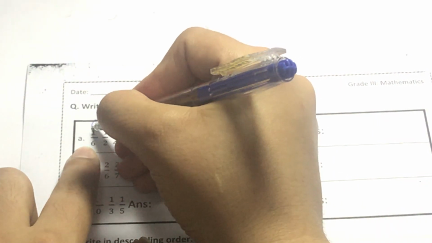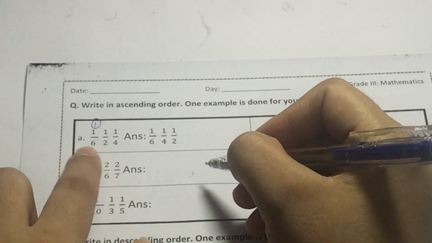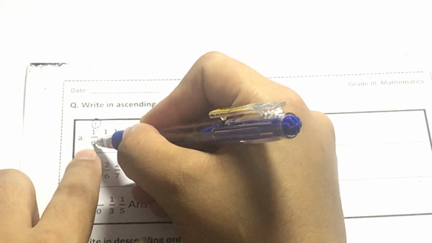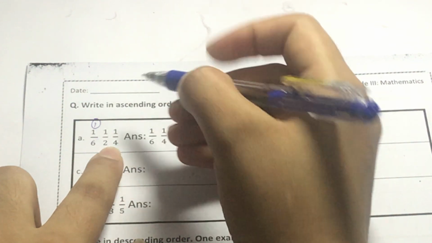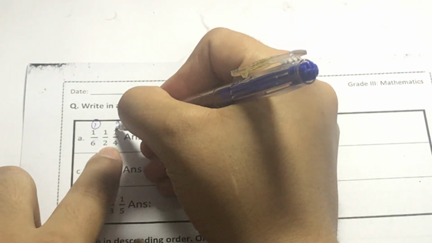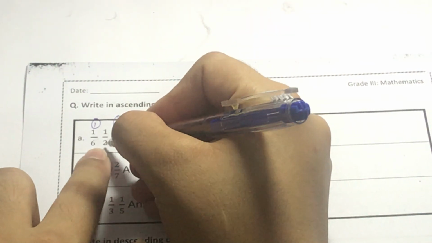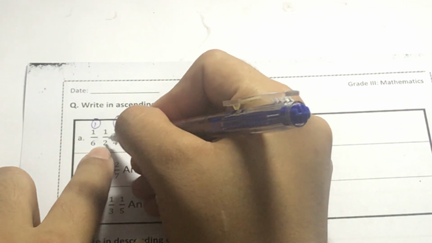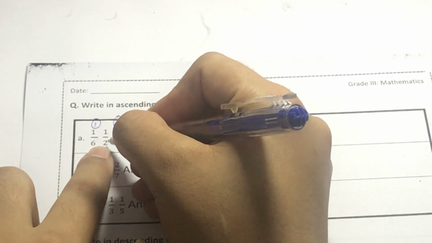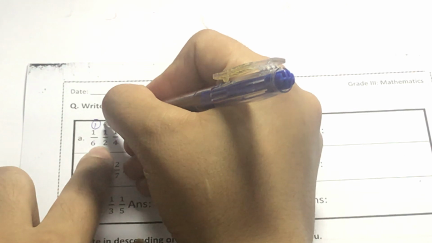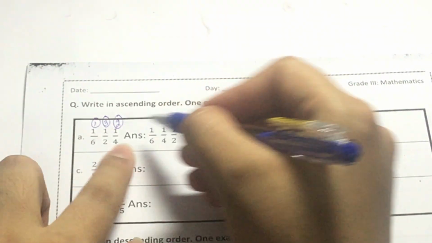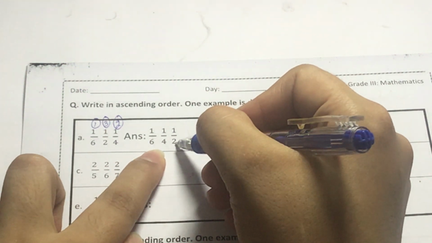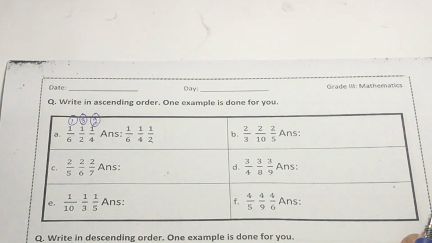So this one will be your first fraction, right? On the second number after 6, which one is the smaller number after 6? Yes, it's 4, right? So this will be your second fraction, and in the last 2 is the smallest number, so the fraction with the smallest denominator will be the greatest fraction, right? So you will arrange it like this: 1 over 6, 1 over 4, and in the last 1 over 2, right?